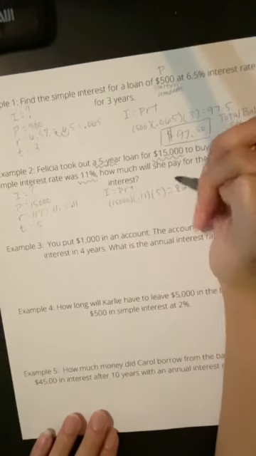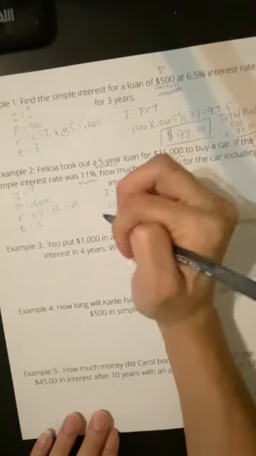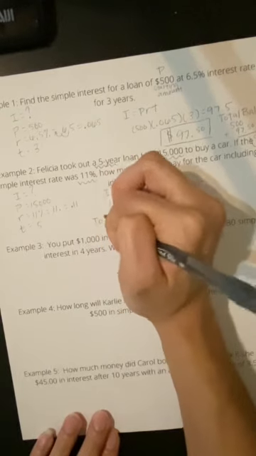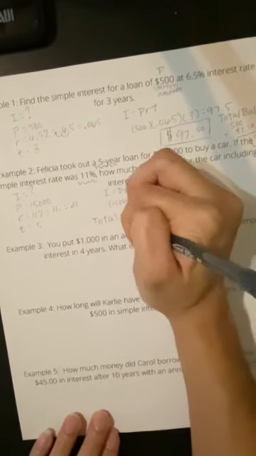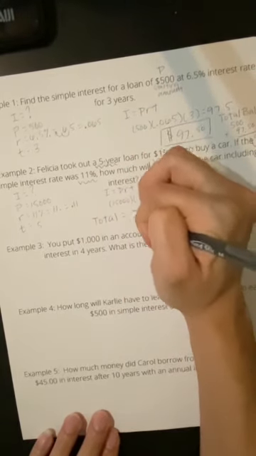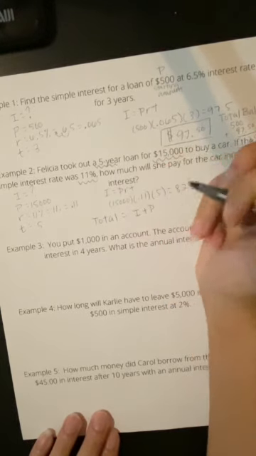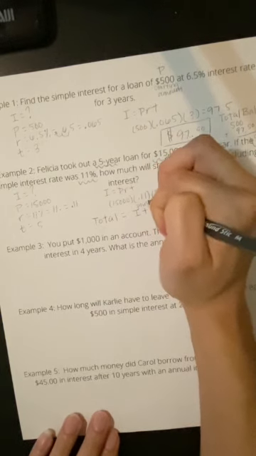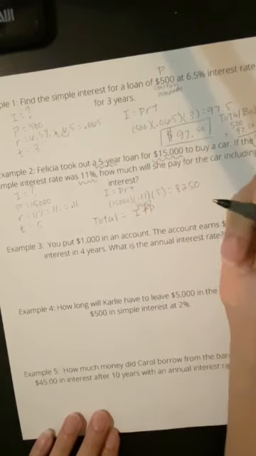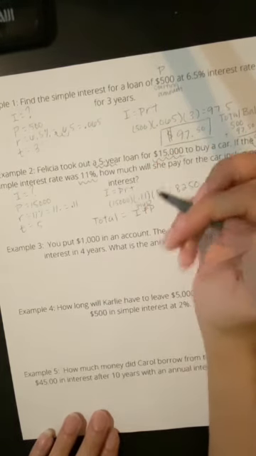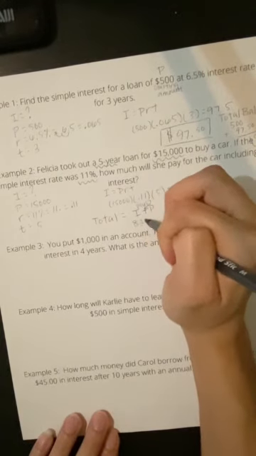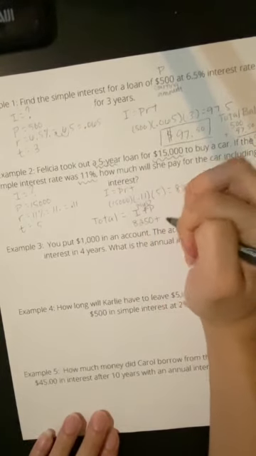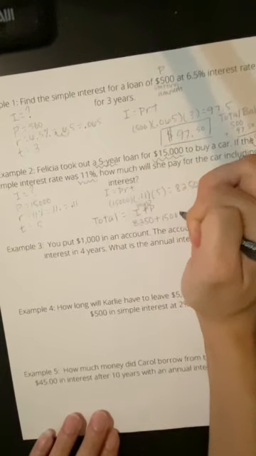So this is the interest, but I wanted to know the total, which is I plus P. And write "plus" in case you think that's a T. That's a plus sign. Okay, so 8250 is my interest, plus 15000.